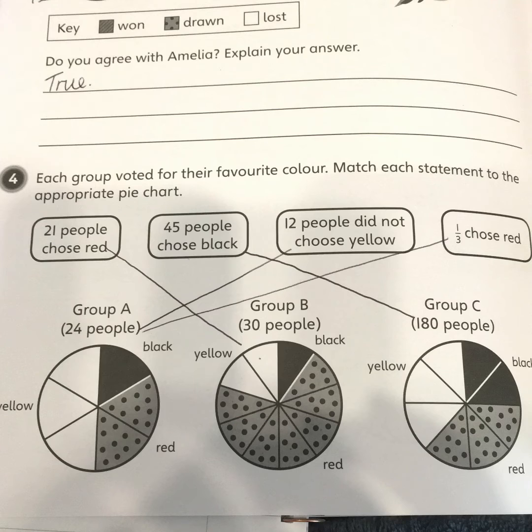Second one then, 45 people chose black. Now, I didn't even do any maths with this one. I just looked at how many people each pie chart represented. So Group A represented 24, B represented 30. Now, if 45 people chose black, could that be Group A or Group B? No, because there isn't 45 people in those groups. So that one has to be Group C.